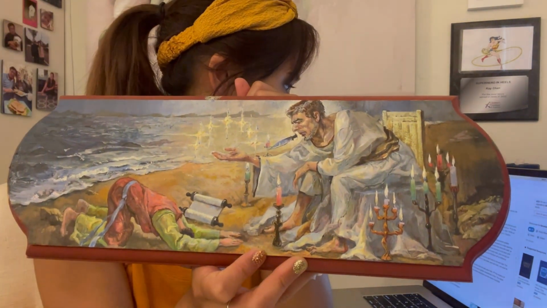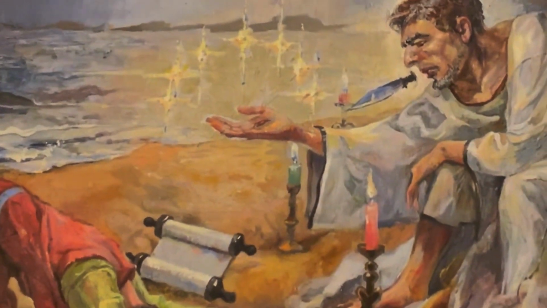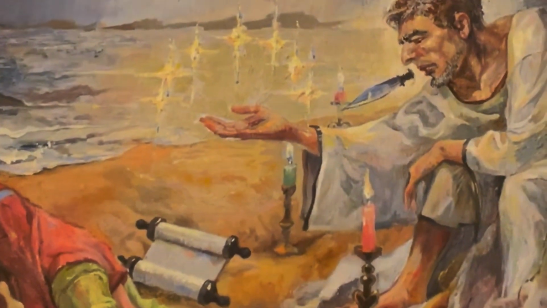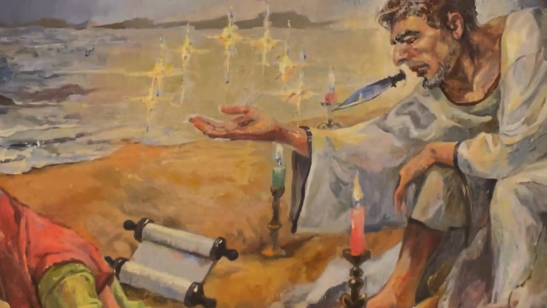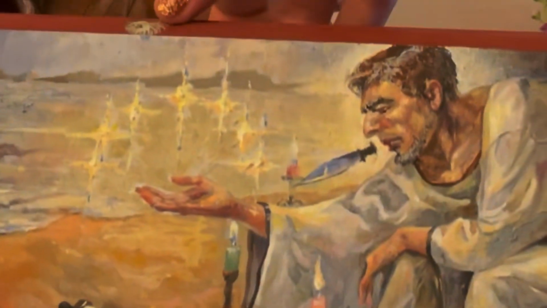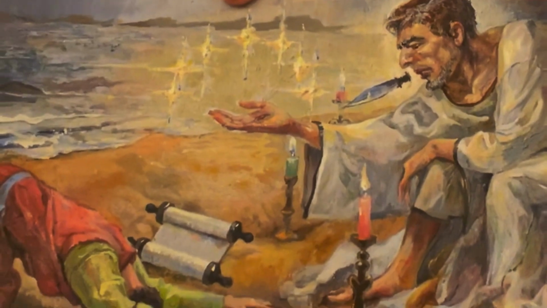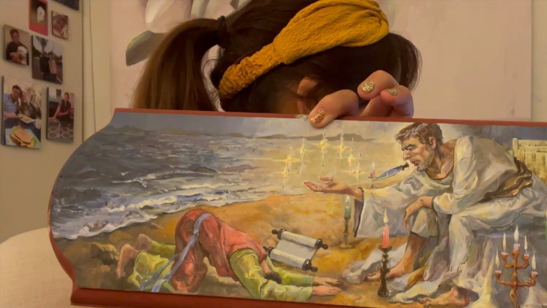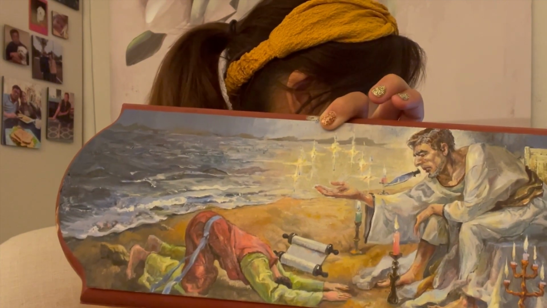Anyway, in his right hand, he held 7 stars, and coming out of his mouth was a sharp, double-edged sword. His face was like the sun shining in all its brilliance. So yeah, his hand has 7 stars, which I should look up. I think that means something too. 7 stars in Jesus' hand.